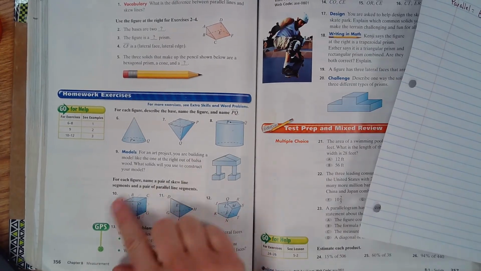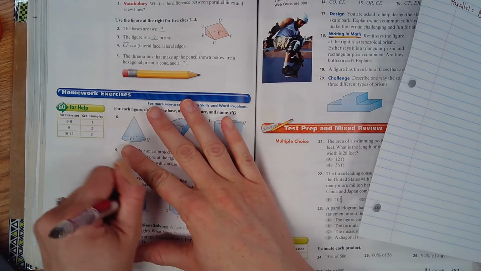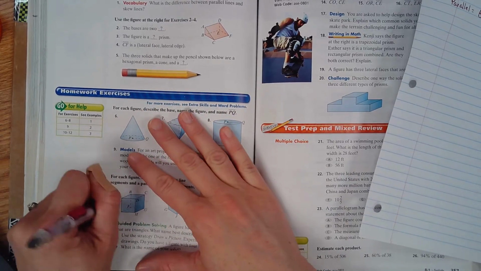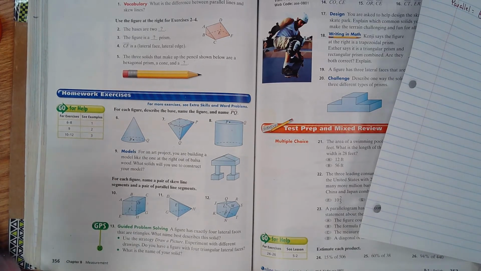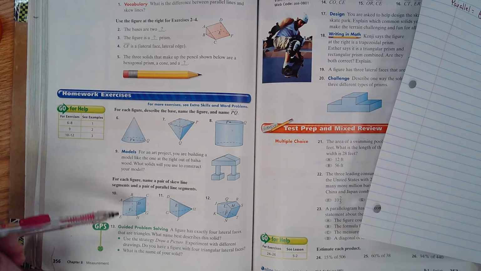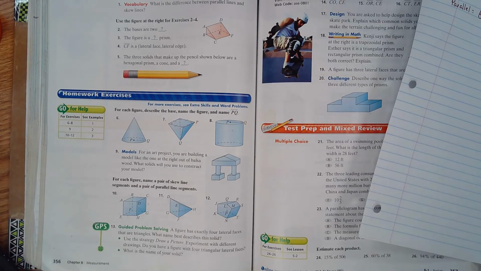All right, so then we can think about that as well if we look at this picture here. Somebody drew in the book. No good. Let me erase it for them. Okay. All right, so we have to name a pair of skew line segments and a pair of parallel line segments. So on this one, parallel is not too hard because it's any top and bottom or side to side that you can find.